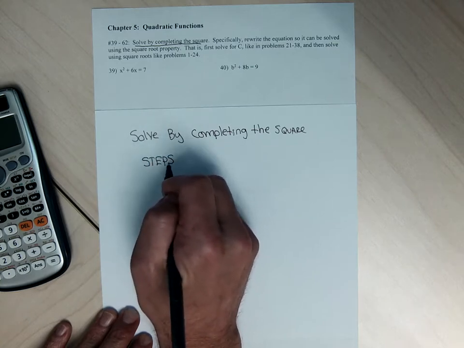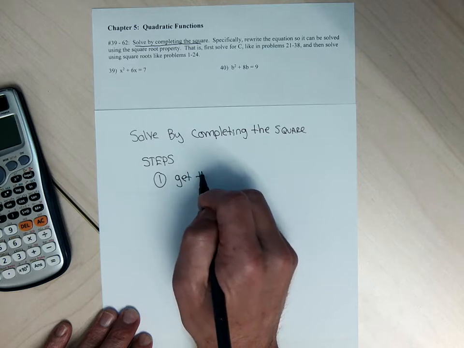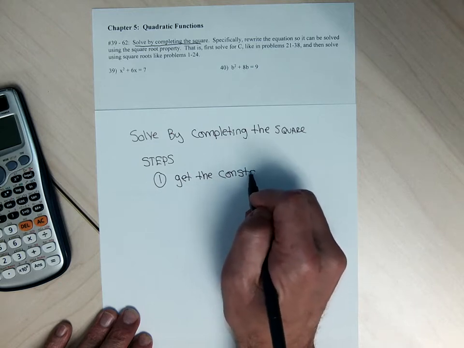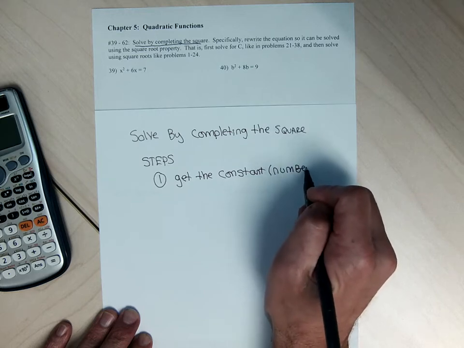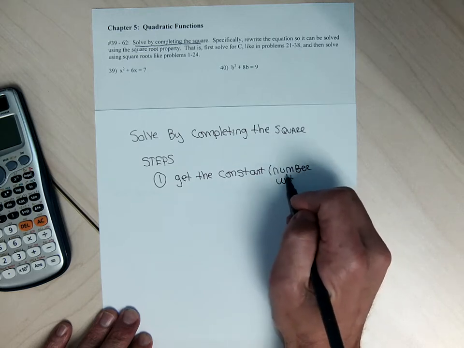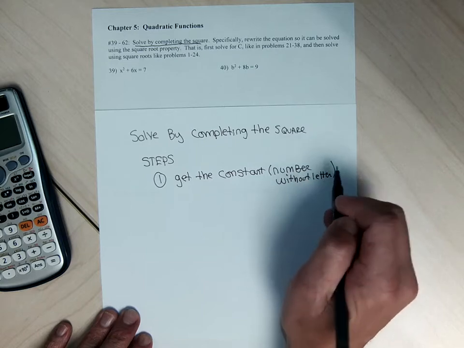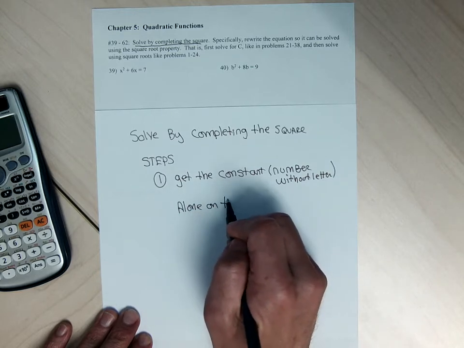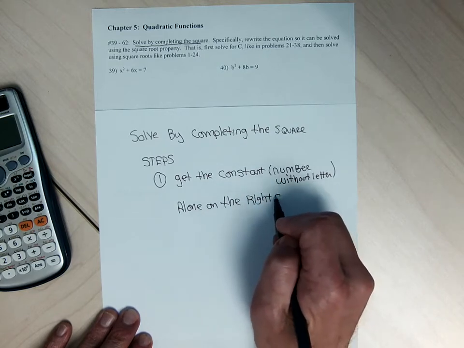The steps to solve by completing the square: step 1 is get the constant by itself on the right-hand side. And this sometimes is already done for me. Constant being a number without a letter. So I want to get the number without the letter alone on the right side. It could be on the left side, but I think for our problems they're all going to be on the right side, and that's kind of common.